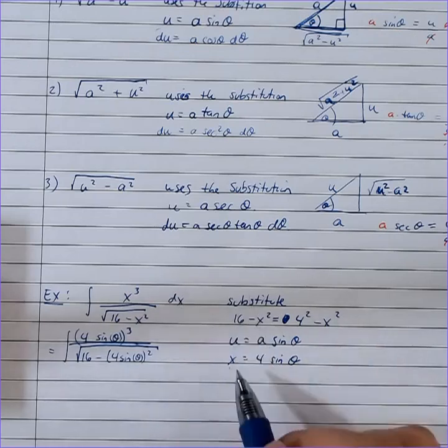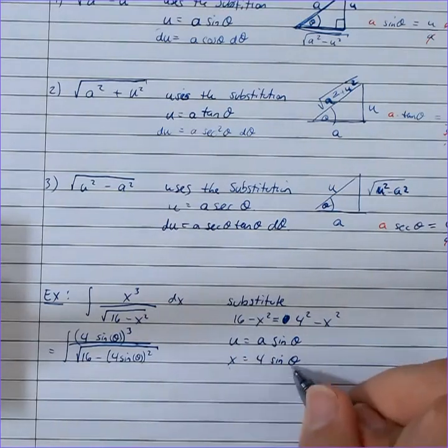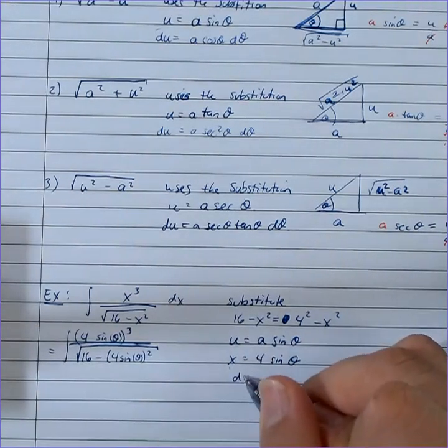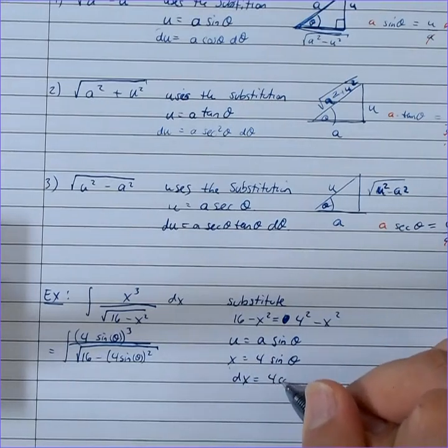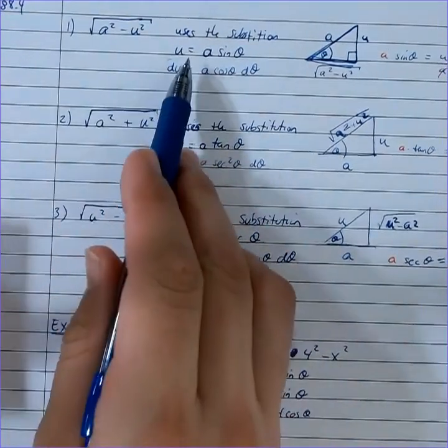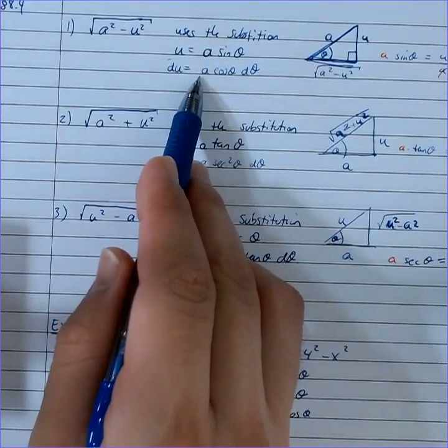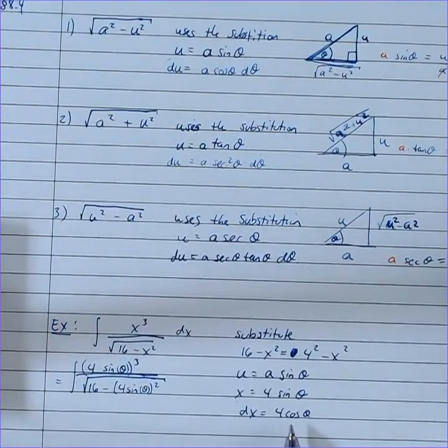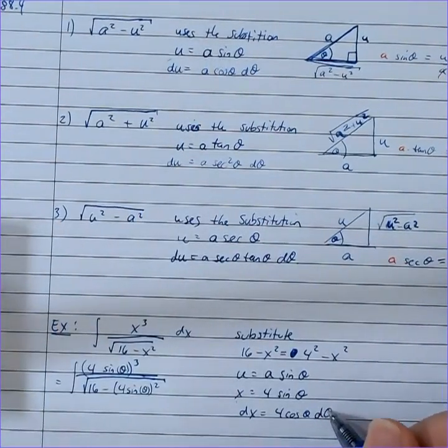Here, dx, if x is equal to 4 sine of theta, that means dx has to equal 4 times the cosine of theta. You can either take the differential from here, or you can remember this. 4 cosine of theta d theta.